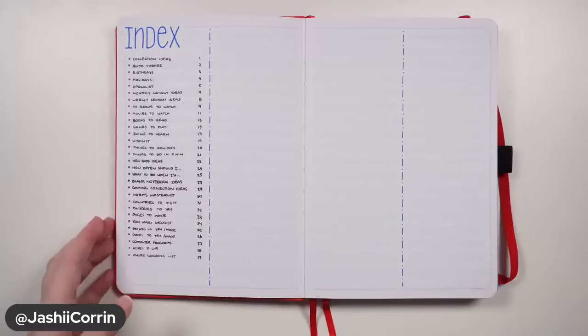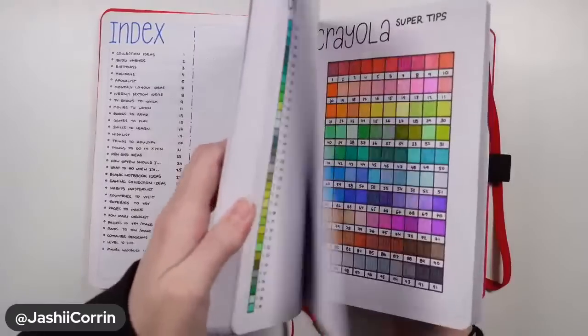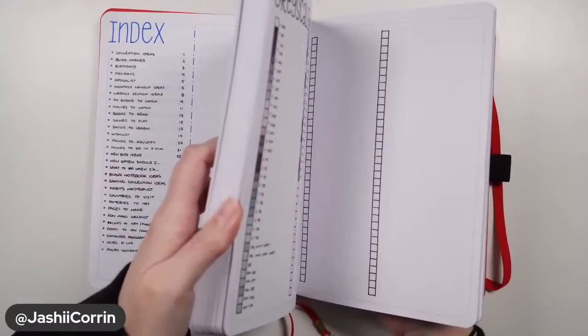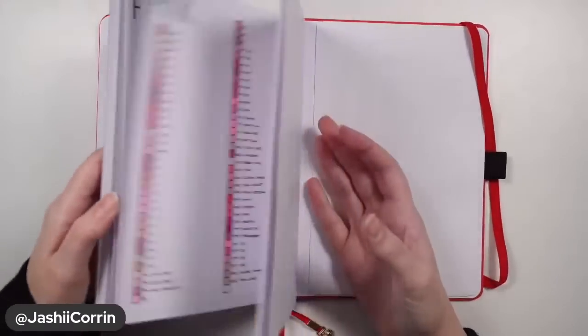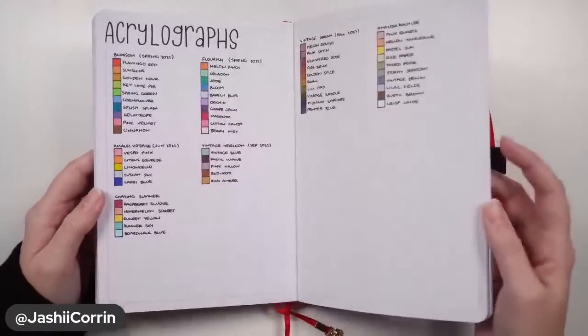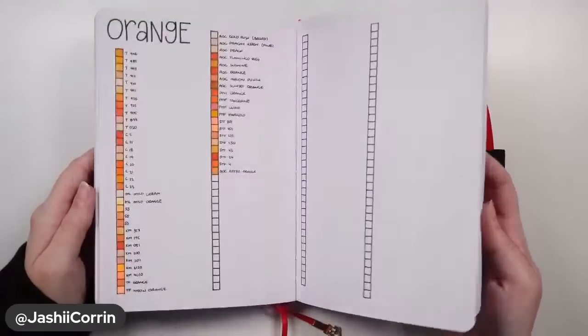I do technically have all of that stuff at the back of my notebook too, but I'm thinking that the way I possibly want to index these ones is by letter rather than by number, because otherwise I have to wait until the entire journal is full before I can actually go and say what page numbers these are on.